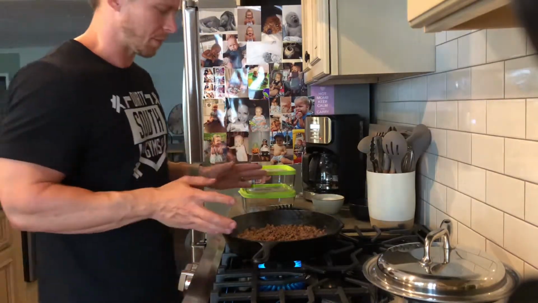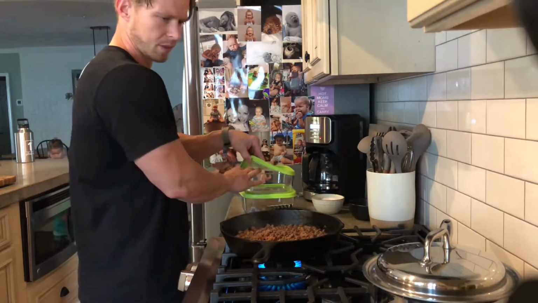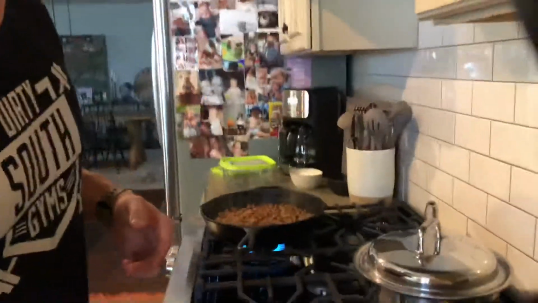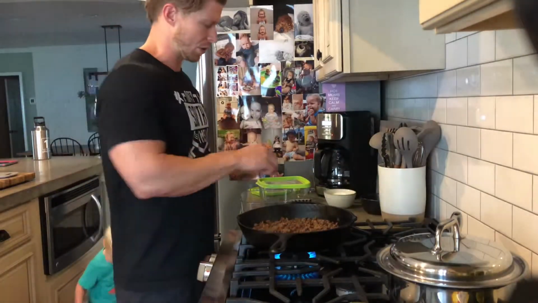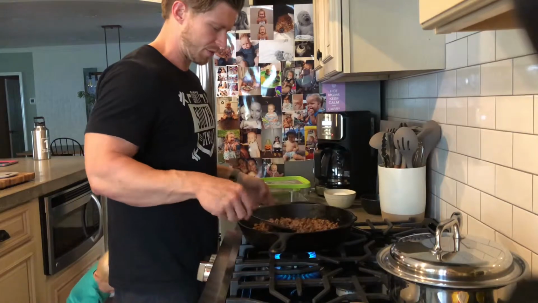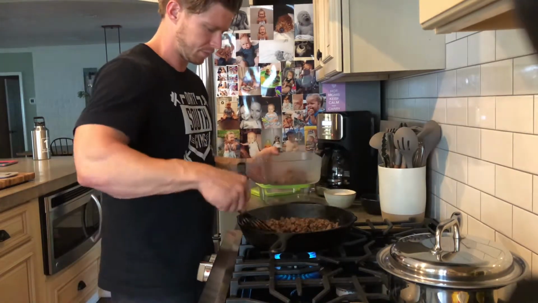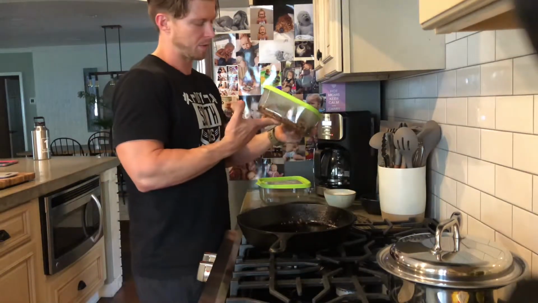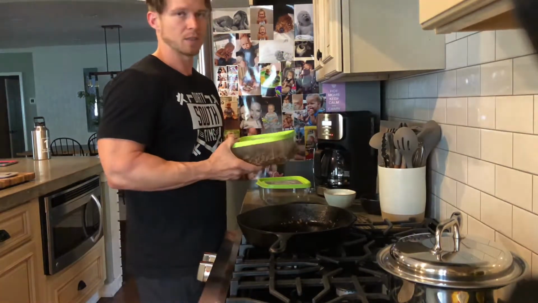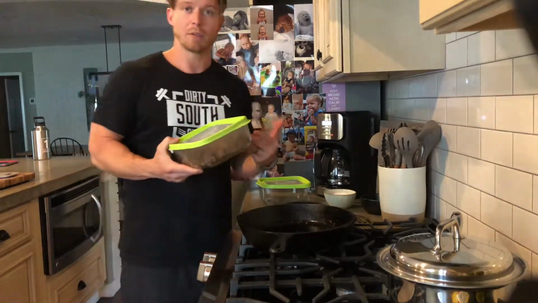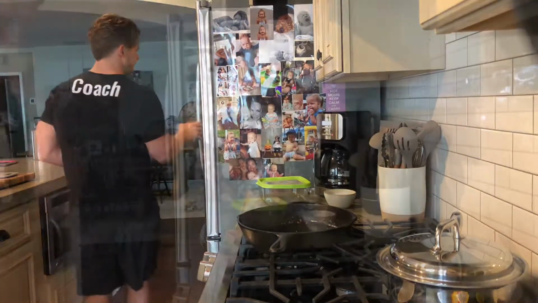All right, so the ground beef I think is done. I'll let you take a look at it before I put it in the Tupperware. Nothing fancy, like I said there, guys, just good old lean ground beef. And I'm just gonna add it right into my Tupperware. That's it, that's my ground beef. Like I said, this will give me probably 2-3 days worth of meals to dial in depending on how much my wife wants and how much she uses.